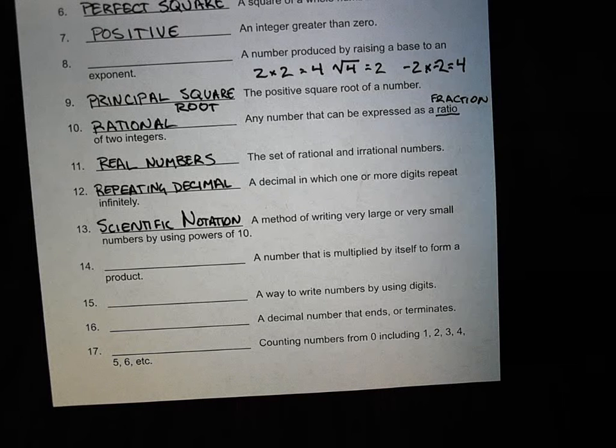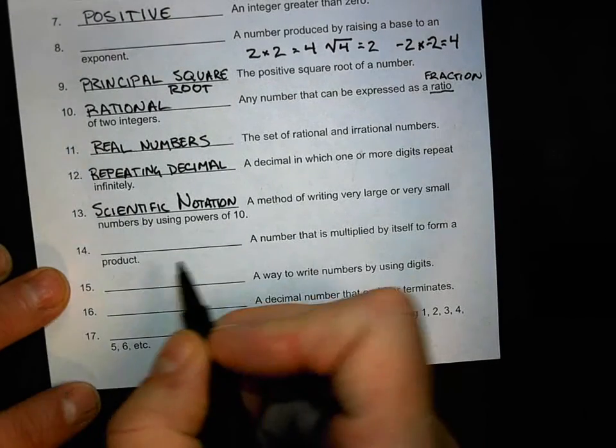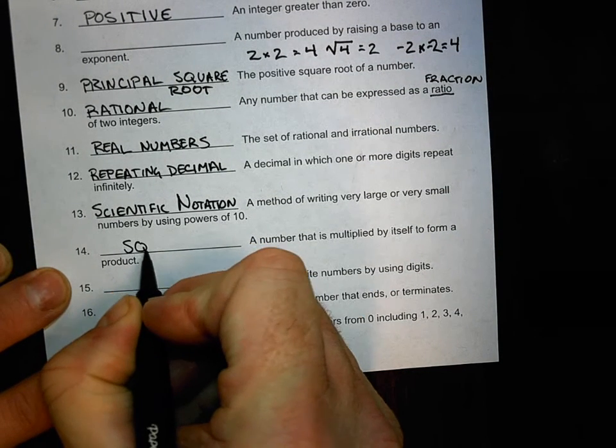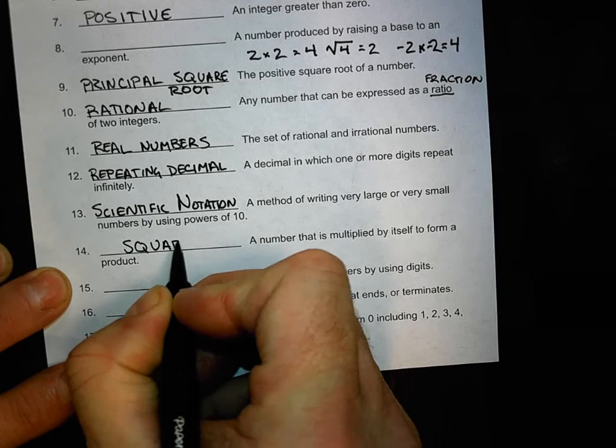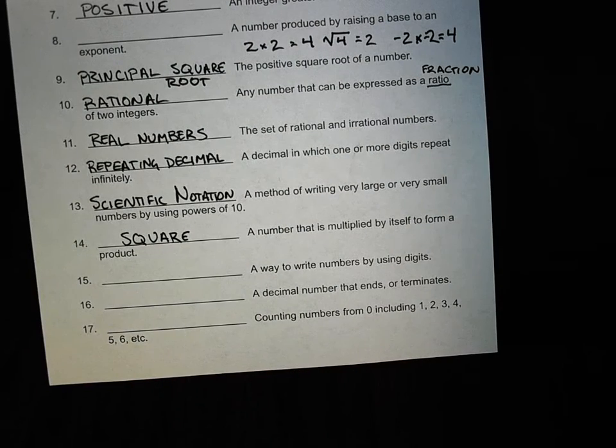All right. A number that is multiplied by itself to form a product. It's a square. So when I hold up the card and it says 2 squared, that's 2 times 2, right? 9 squared, well, that's 9 times 9.